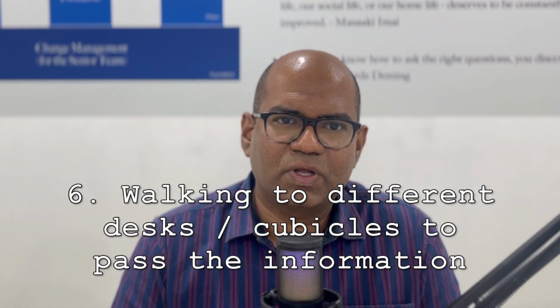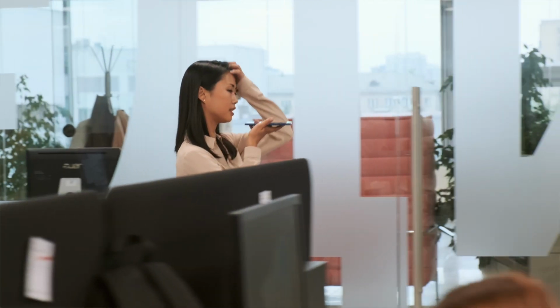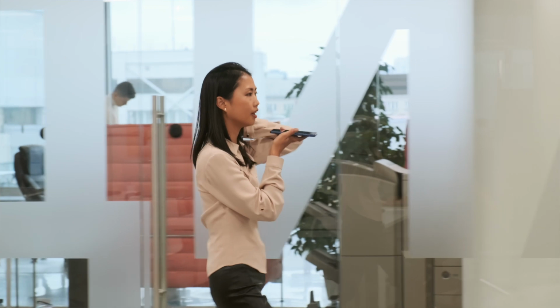Then the sixth one is walking to different desks or physical locations, right? Typically this happens in a government kind of organization where people have to move the files from one location to another location, right? There are some departments still not computerized, so they require manual movement of files and stuff. So this is one common thing which we see in many government offices.